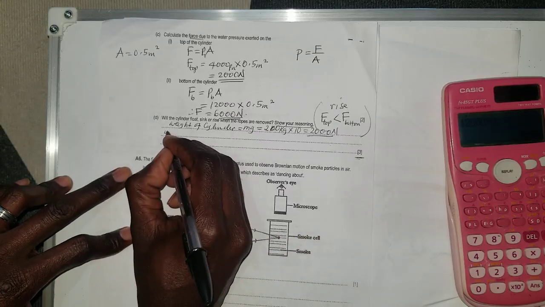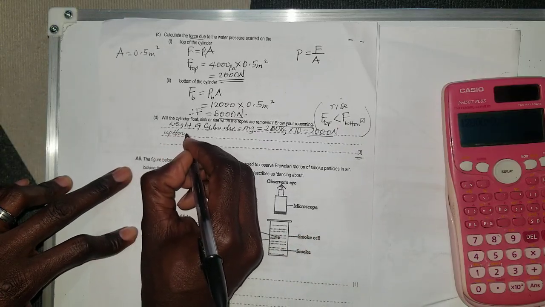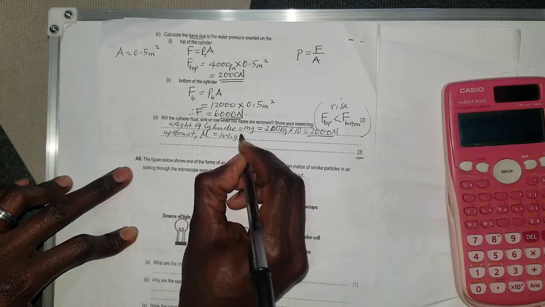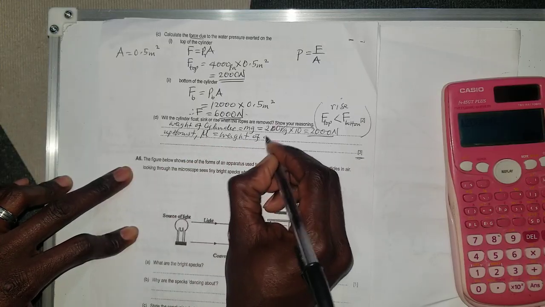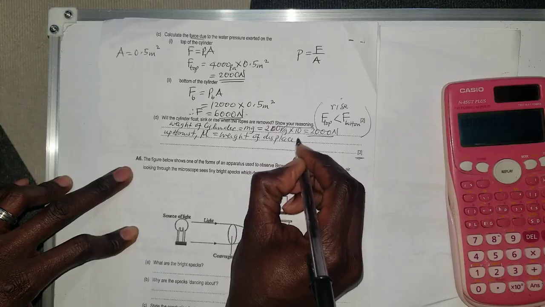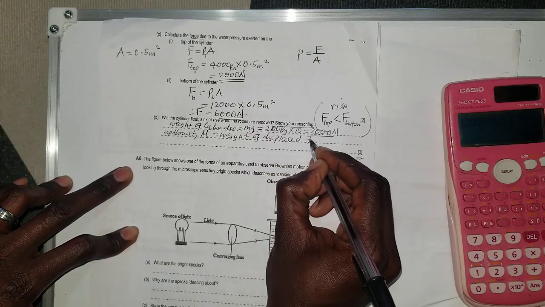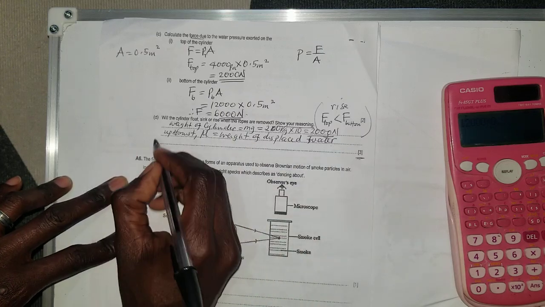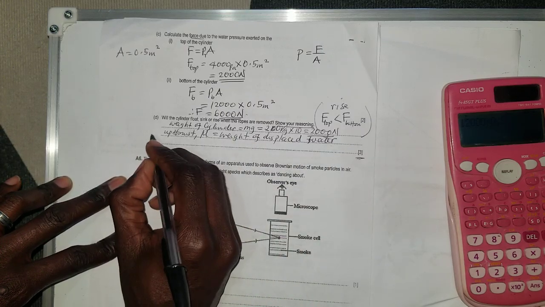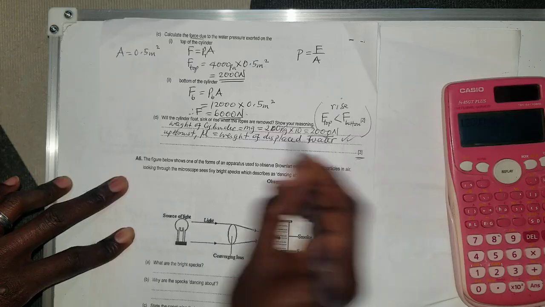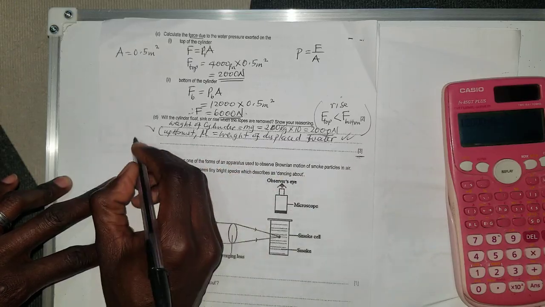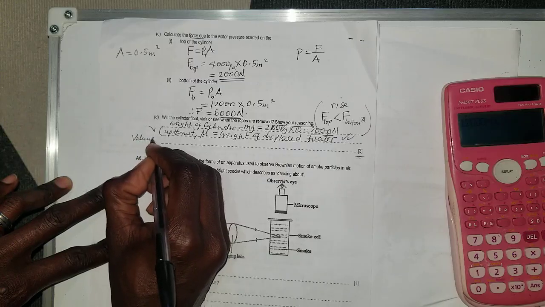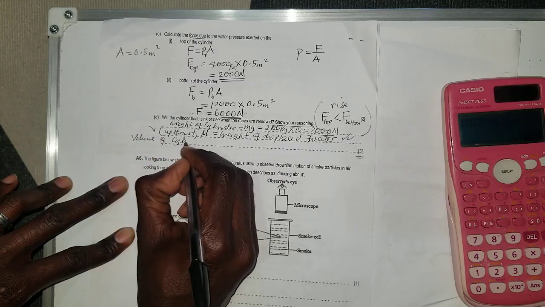Then the next thing, since we know that upthrust, represented by a symbol, is equal to the weight of the displaced water, or the fluid that we do have. So having this concept in mind, we can calculate the volume of the cylinder.